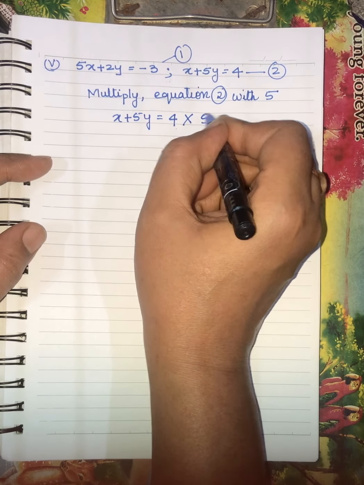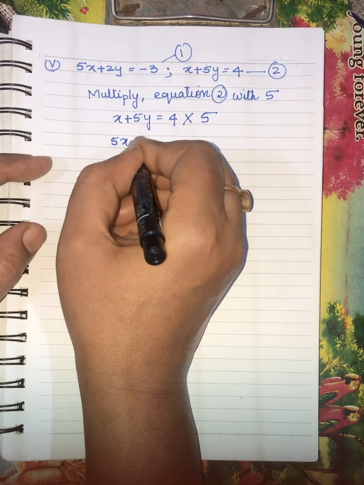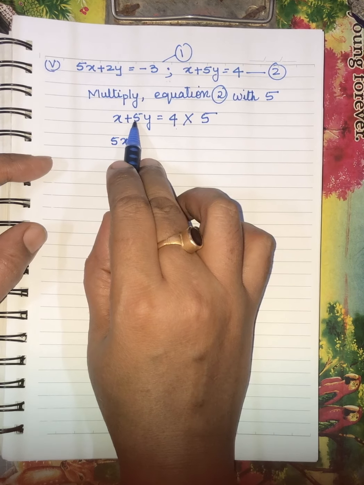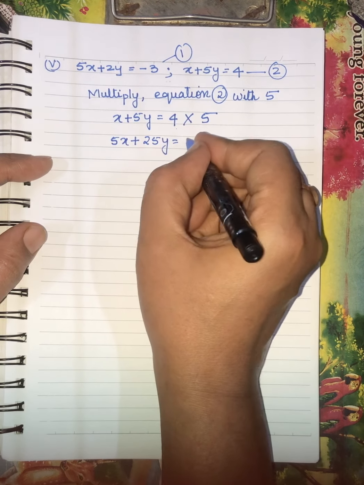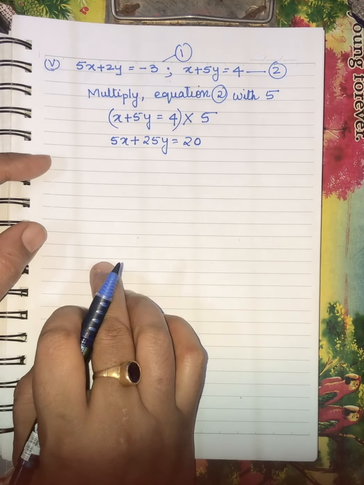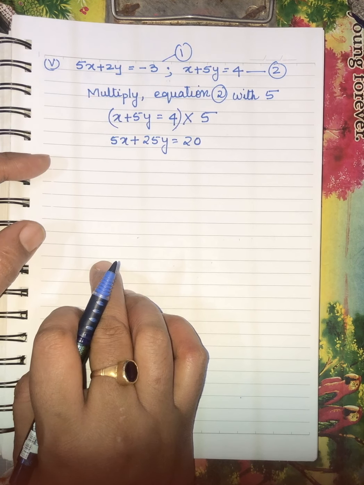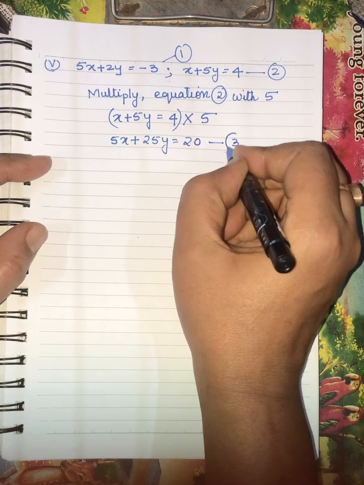Multiply throughout by 5, we get 5 into x is 5x plus 5 into 5, 25y is equal to 5 4s are 20. So you have to bracket it, children. Okay, so what do you get? You got it as the third equation.